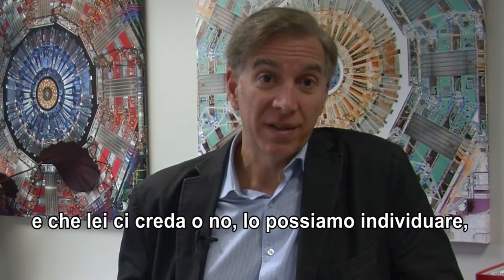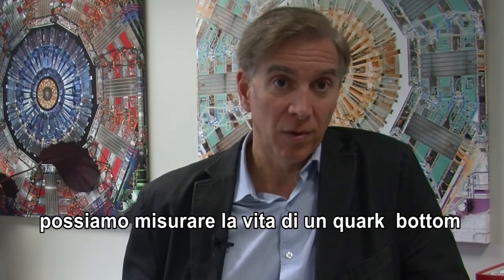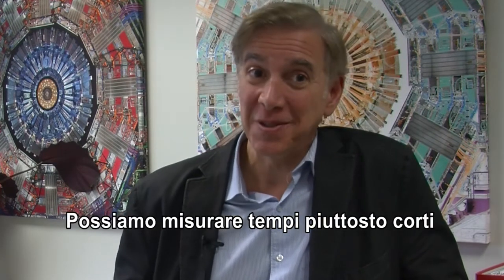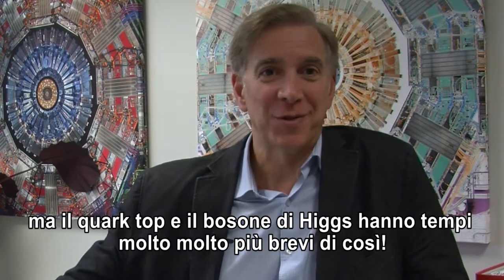And believe it or not, we can detect that. So we can actually measure the lifetime of the bottom quark, because it's 1/1,000,000th of a second. So we can measure some pretty short times. But the top and the Higgs are much, much shorter than that.